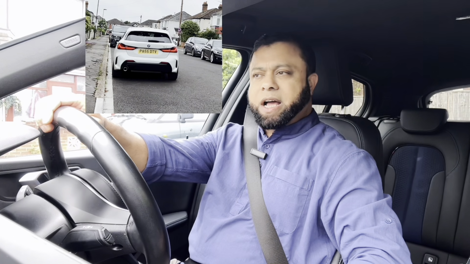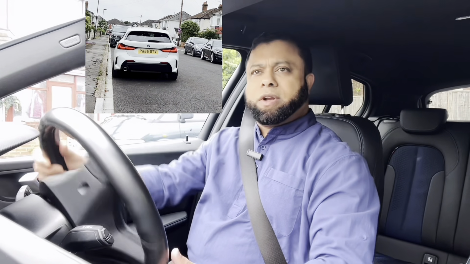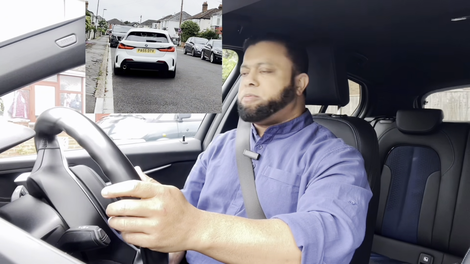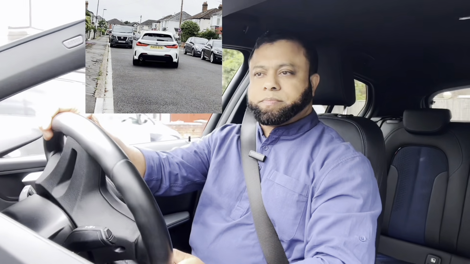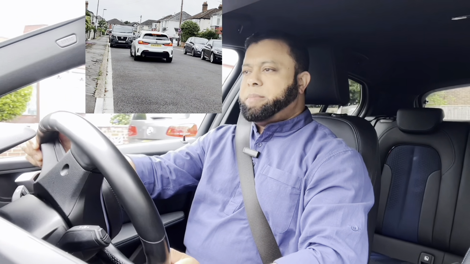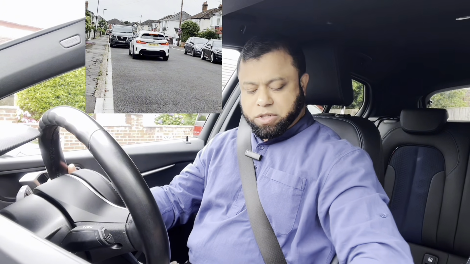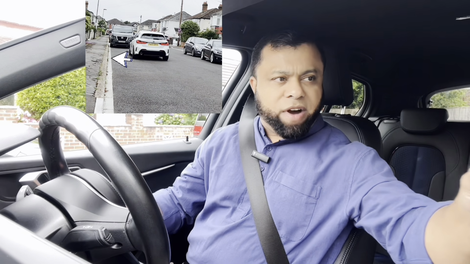So I'm going to start the car, okay, and I'm going to go forward a little bit, and I'm going to be away from the pavement. So say I am here, okay? So as you can see now, I am quite far from the pavement. So I need to go closer to the pavement, okay?